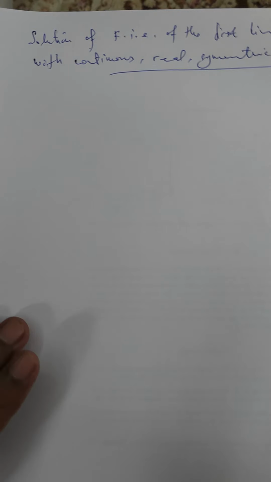What we want to see here is that we're going to analyze the solution of the Fredholm integral equation.